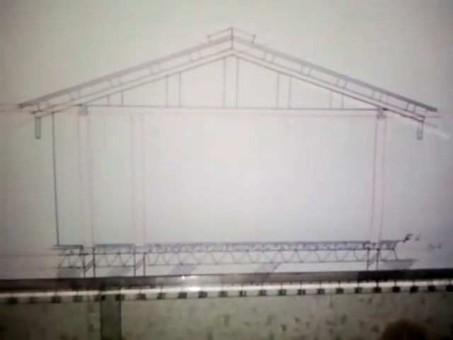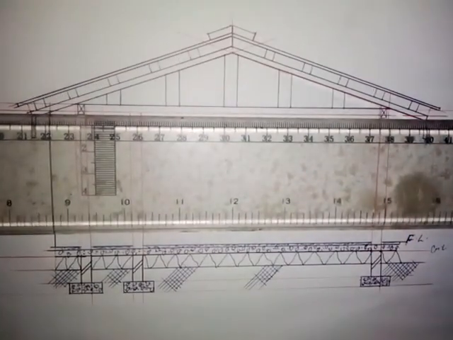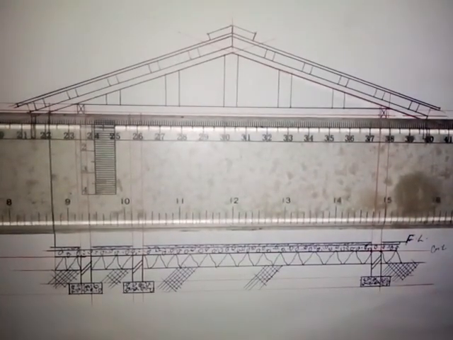Okay, so the next thing I'm going to do now is make this a thick line, and make this a thick line.